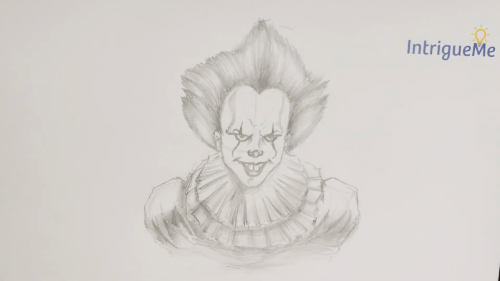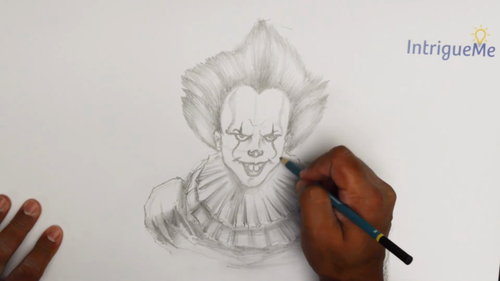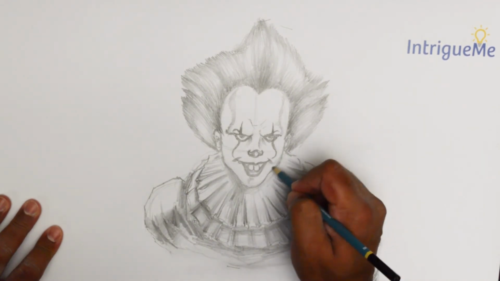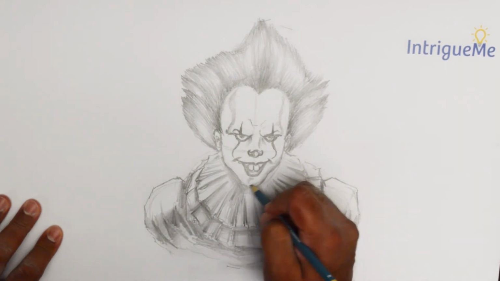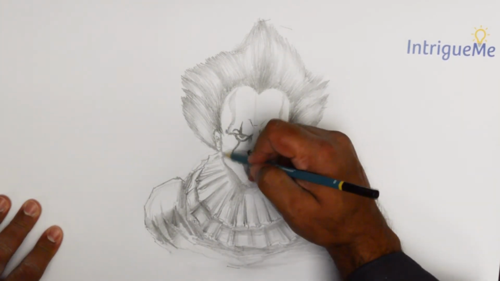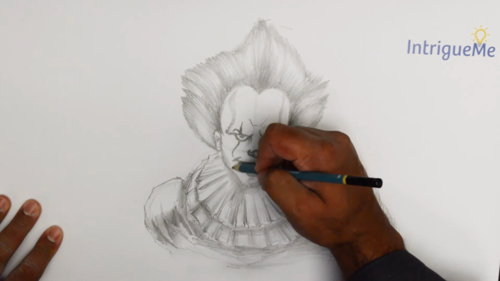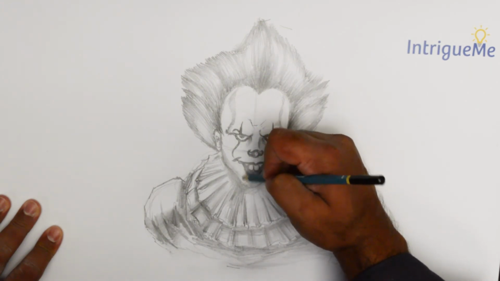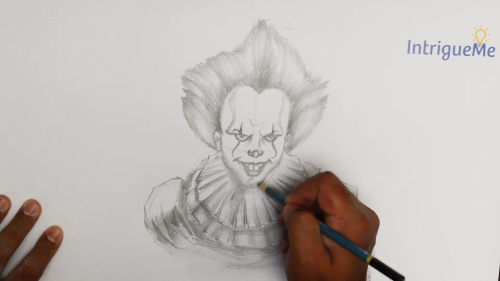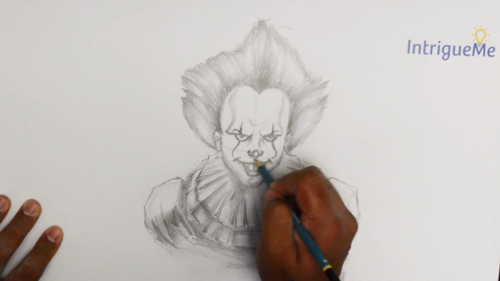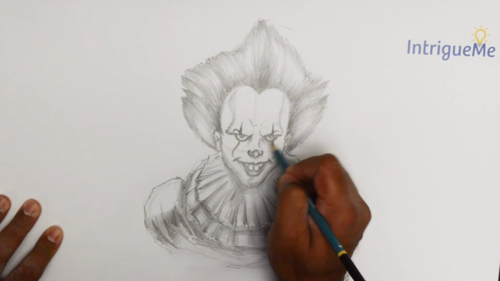So a quick exercise in drawing Pennywise. Now, one more thing, if you wish to add highlights in spite of his white pale complexion, or sorry, the paint, you could go about and put in some crosshatch, experiment with it. It's only going to give a little more character to your artwork.